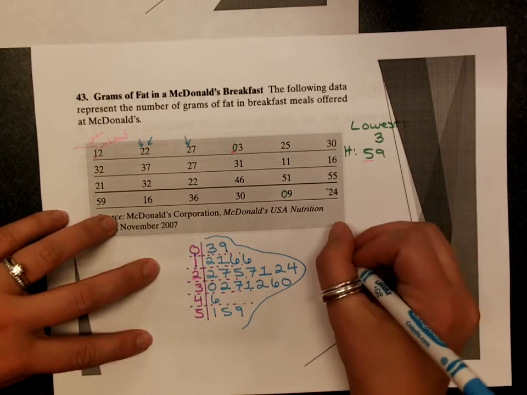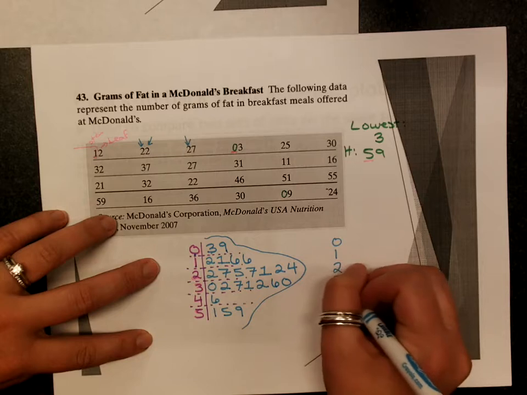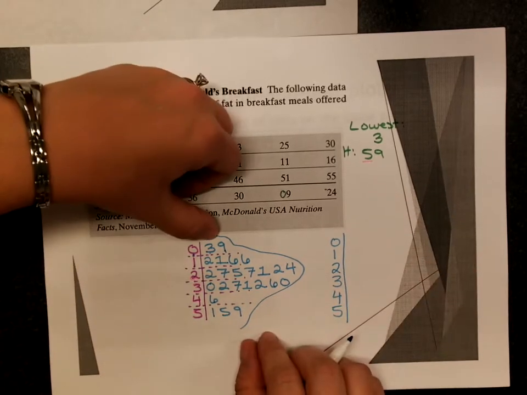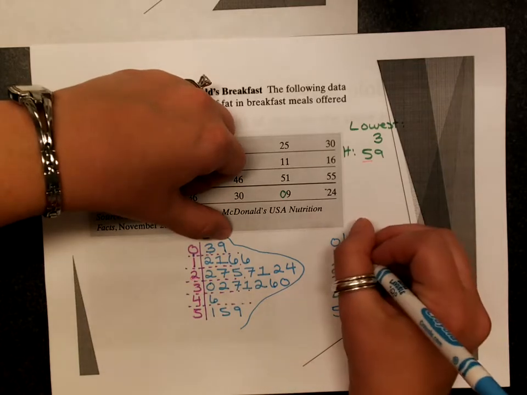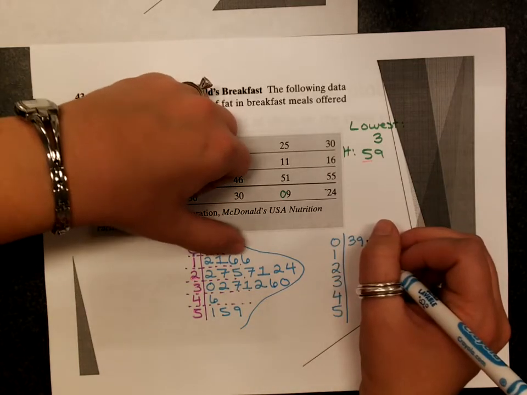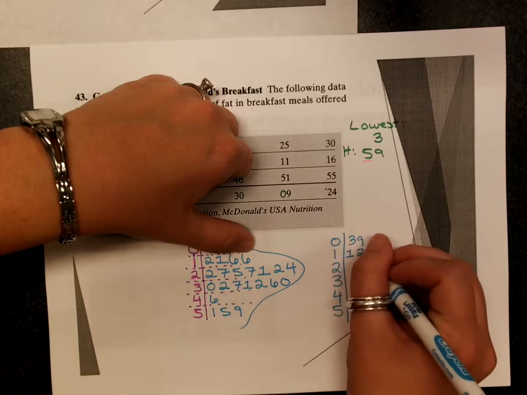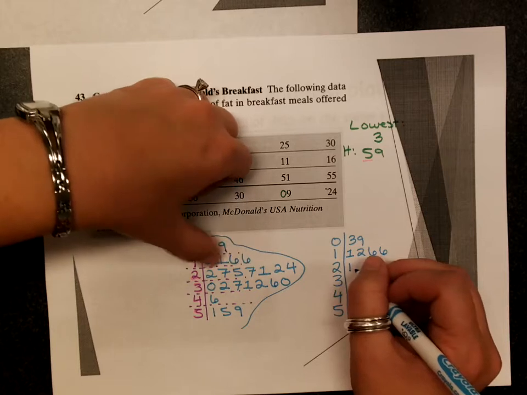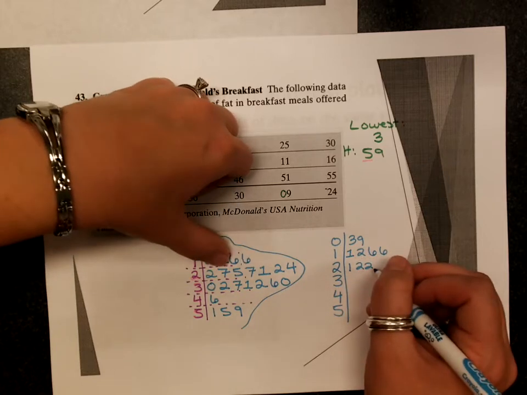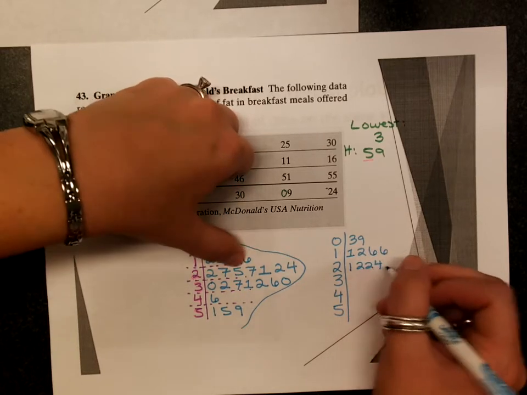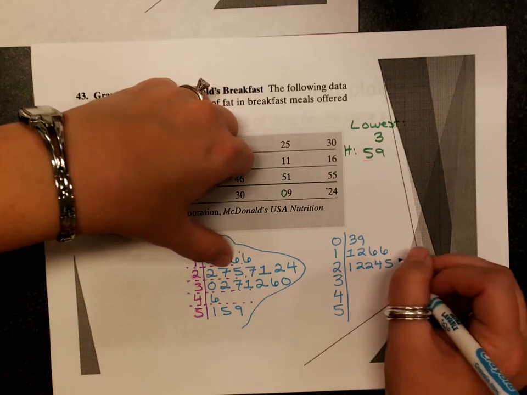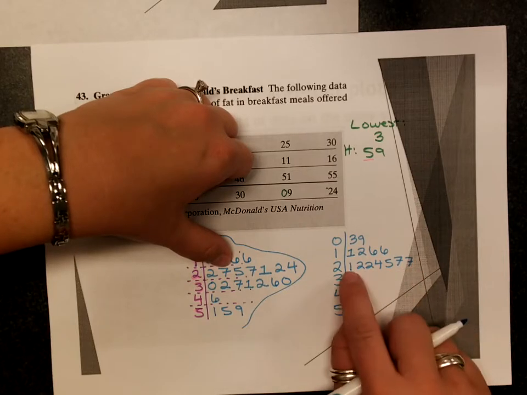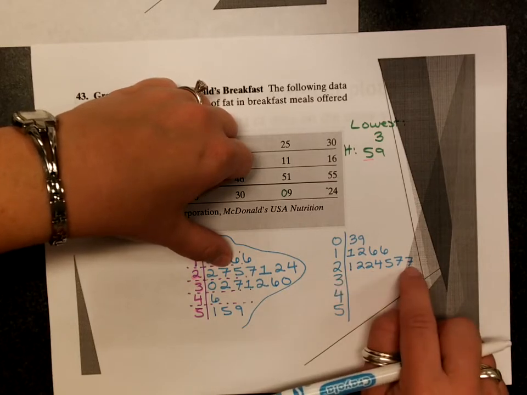The book is going to have you rewrite once you've made it. So you'll make your stem again, and you'll put the leaves in order. Well, the 3 and the 9 are already in order. 2, 1, 6, 6. I'm going to put the 1 first, and then the 2, and then the 6s. Here I'm going to put the 1 first, and then there's 2 2s. There's a 4, a 5, and 2 7s. So I'm rearranging just the leaves, least to greatest, least at the stem, and then greatest at the edge.